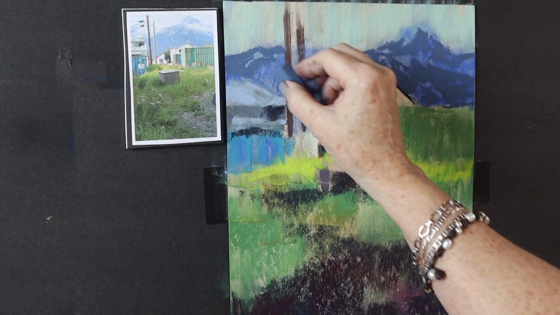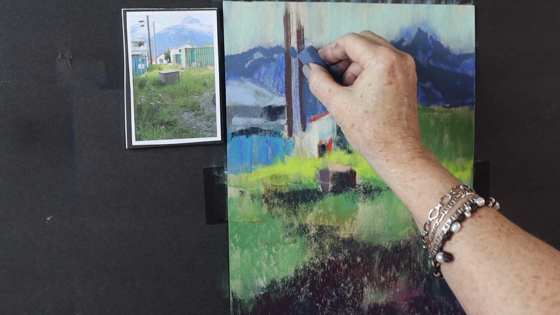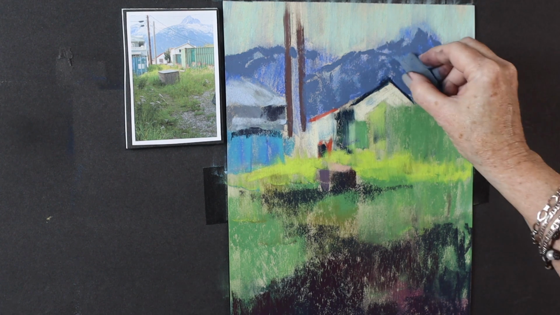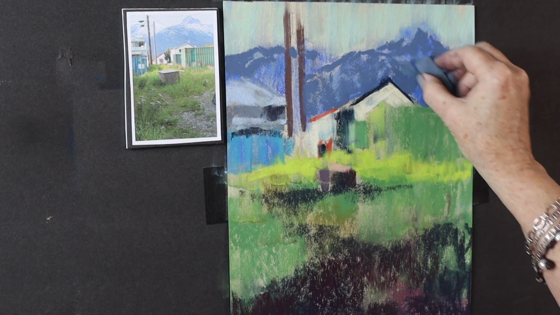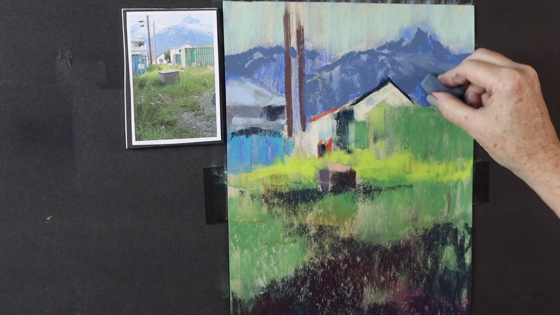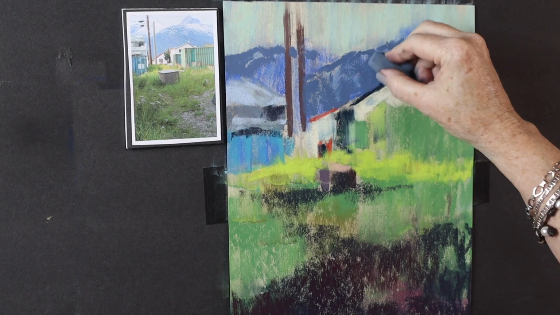What I'm doing right now is I'm just simply looking at the mountains and seeing where the darkest areas are. And then I'm going to come back, and I'm using a blue-gray to put in those dark areas.